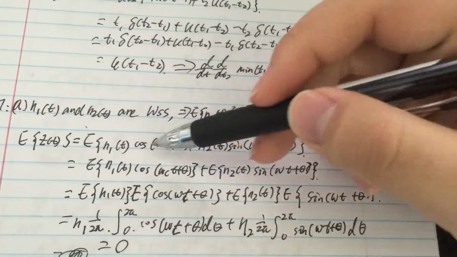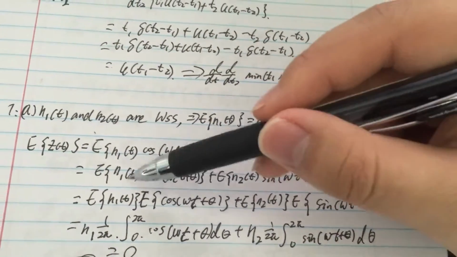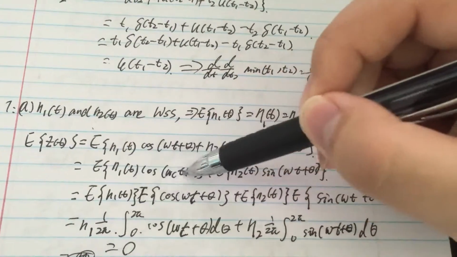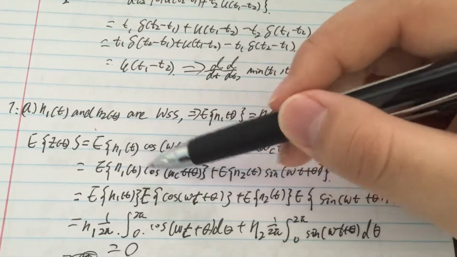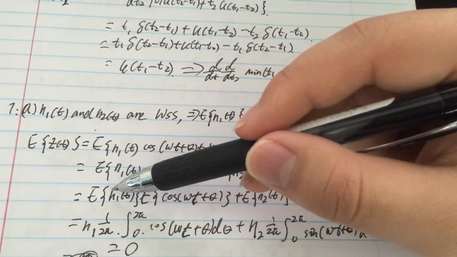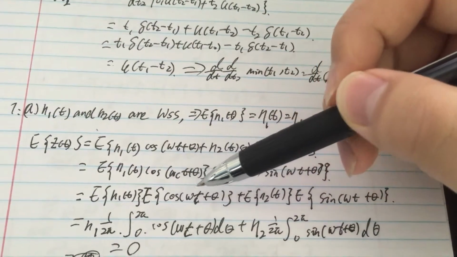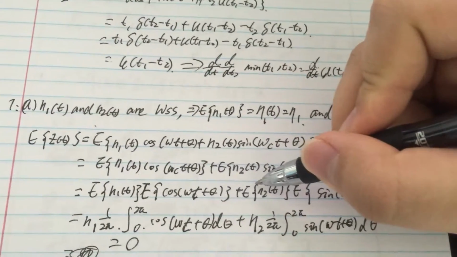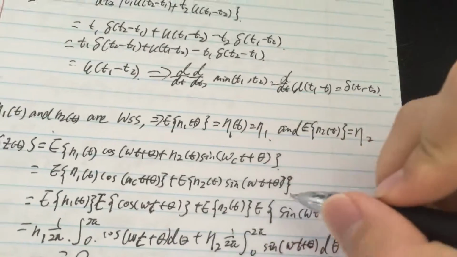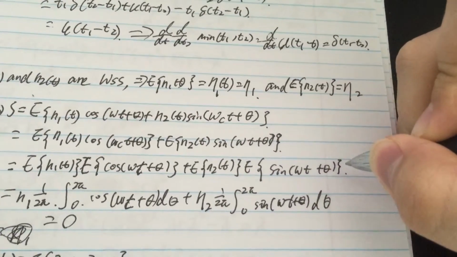Then we do the calculation here. We know the basic concept of expectation, so we can separate these two. Then we get E[n1(t)] times E[cosine(omega t plus theta)] plus E[n2(t)] times E[sine(omega t plus theta)].